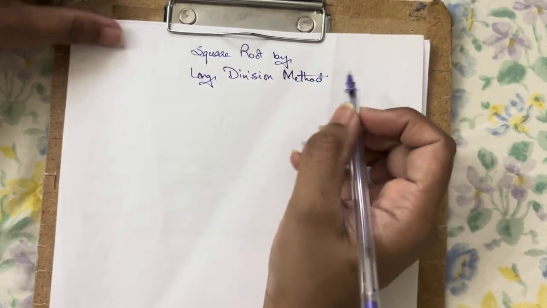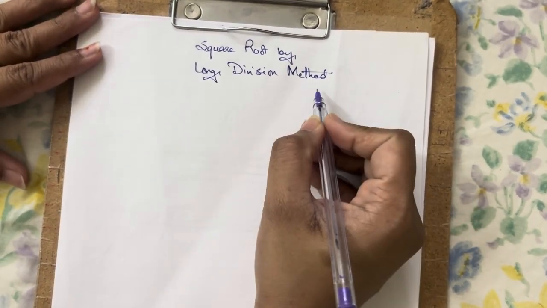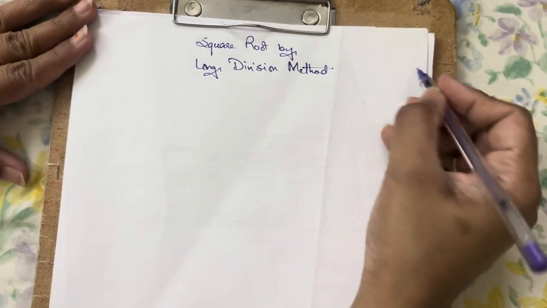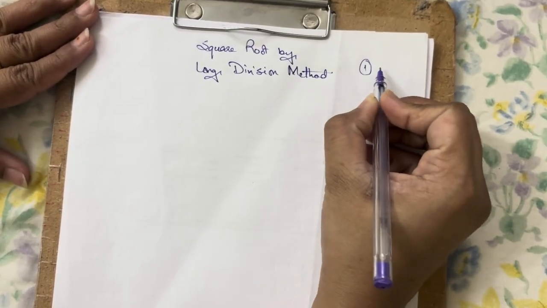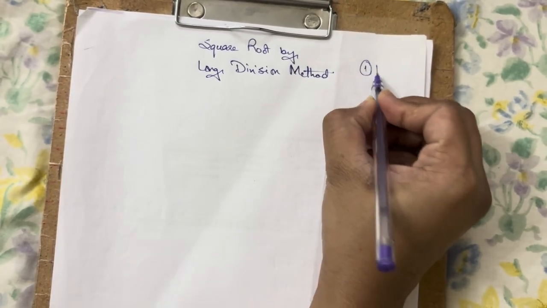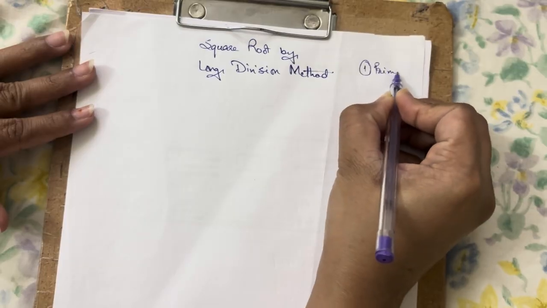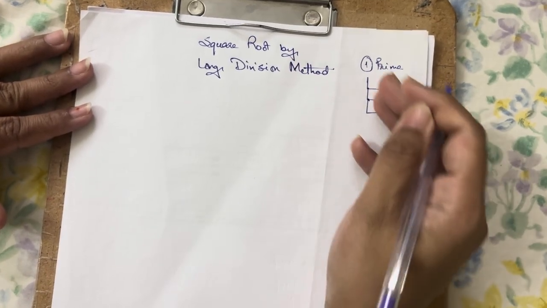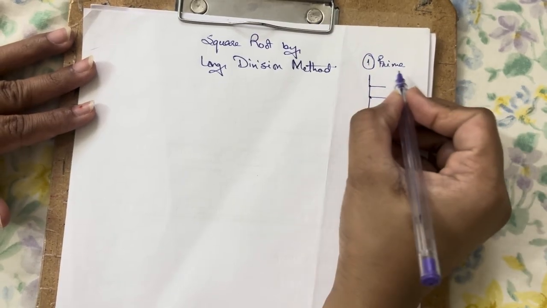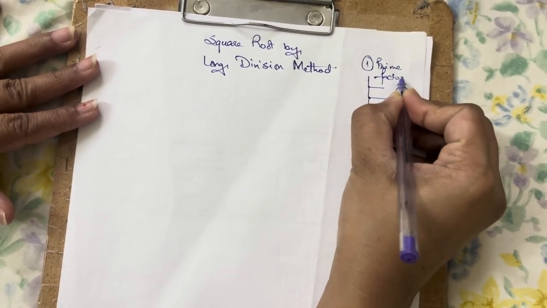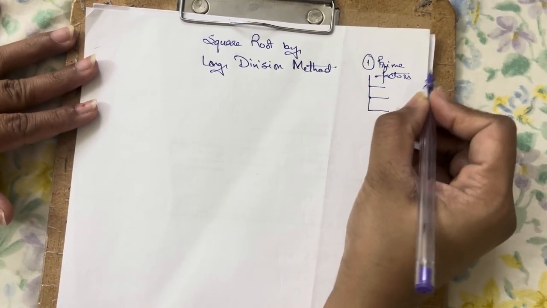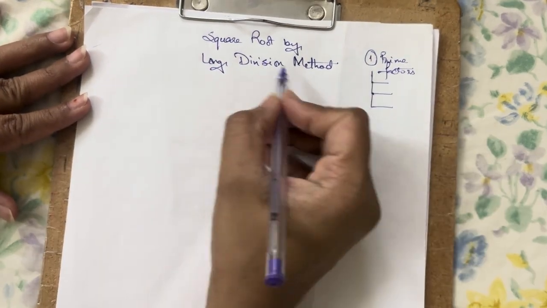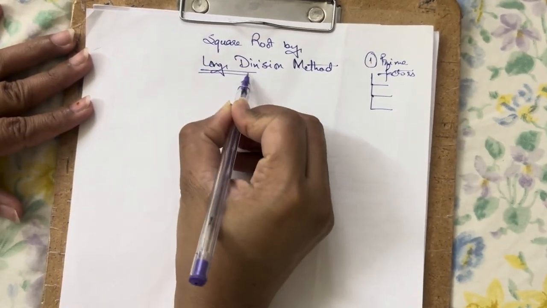Okay, let's start with another method, which is called the long division method, to find square roots. One of the methods that you have studied in the previous parts is prime factorization, and this is how you do it. That means you're dividing but using the prime factors, isn't it? So this was called the prime factorization method. Now this is something that we are going to study now, the long division method.